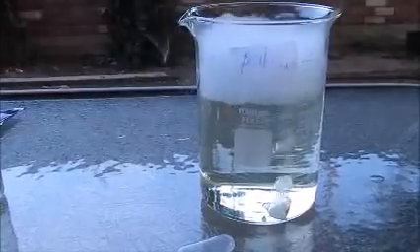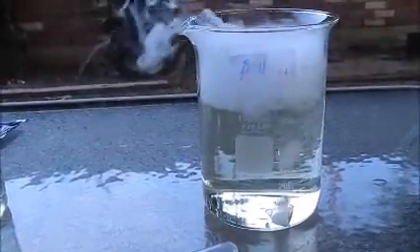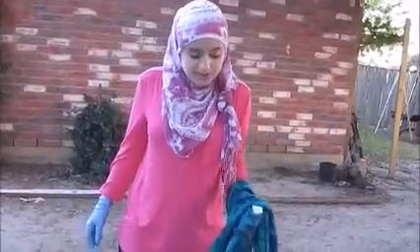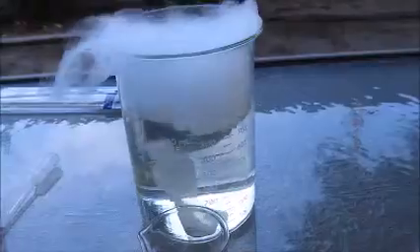Now the color changed from blue to green for bromothymol blue. Using a tablecloth, I'm going to do the same thing. And this is the effect for phenol red.